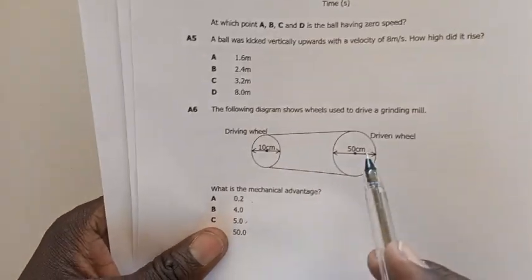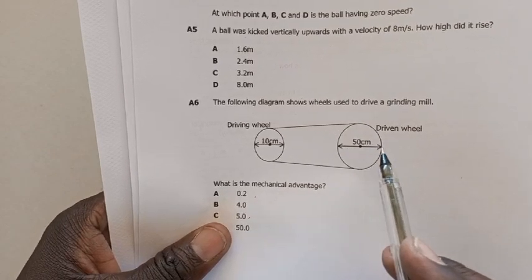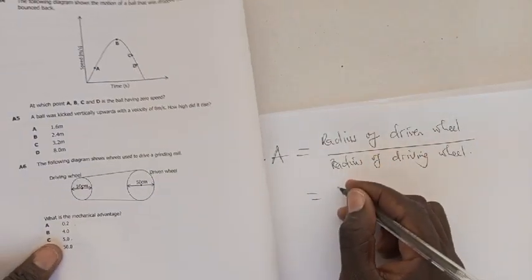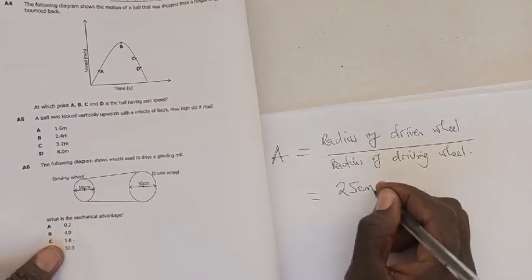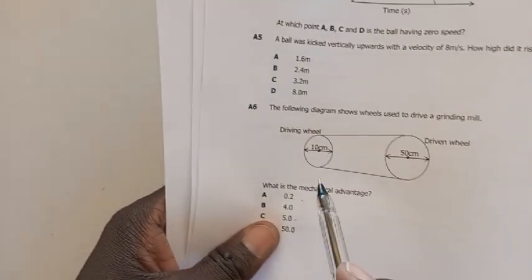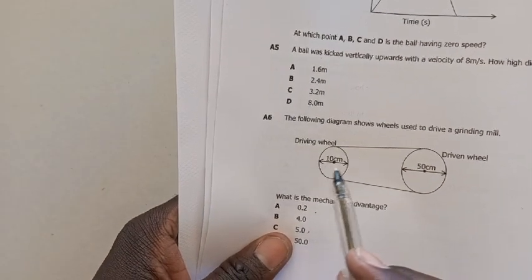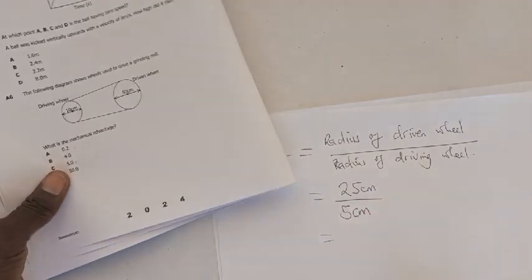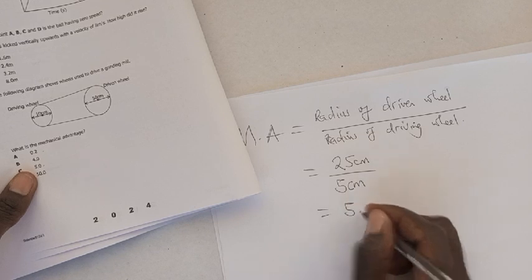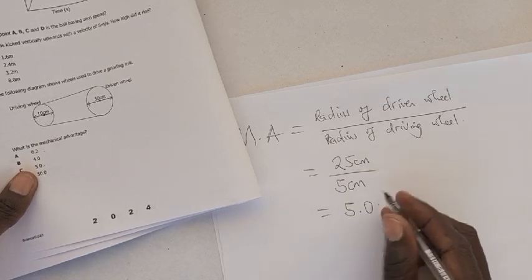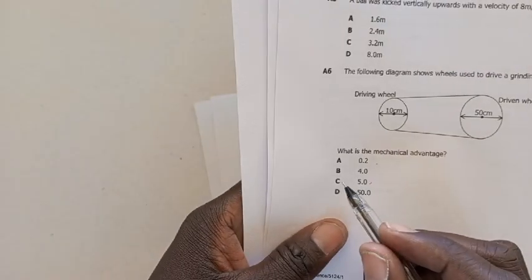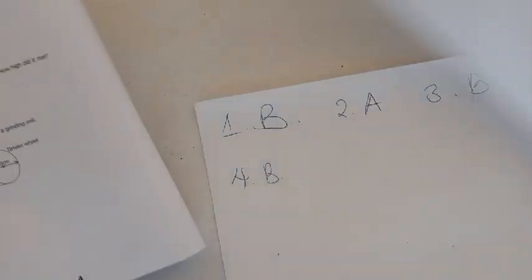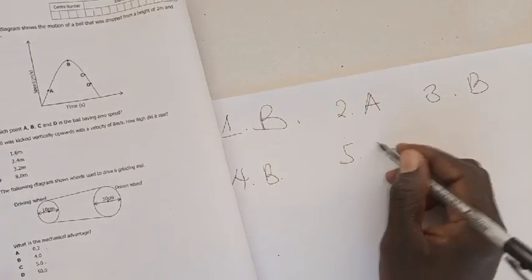The driven wheel has a diameter of 50, so its radius is 25. Half of that, 25 centimeters. What about the radius of the driving wheel? The diameter is 10, so half of 10 is 5 centimeters. When you do the math, this is going to give you 5.0 as the mechanical advantage. Where is the answer? C. So for question 5, the answer is C.